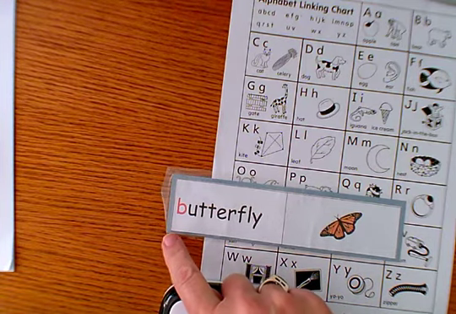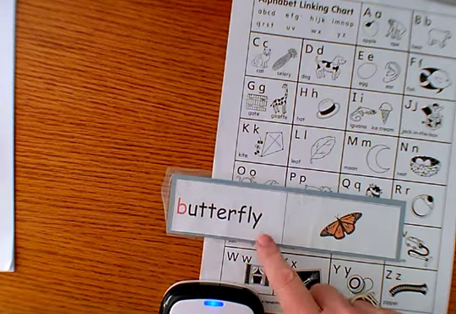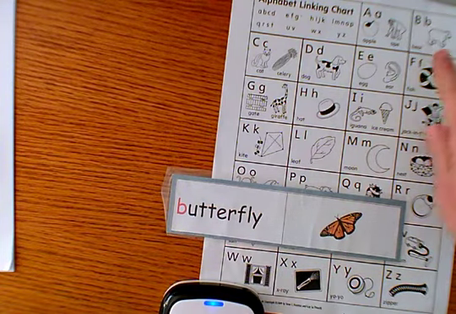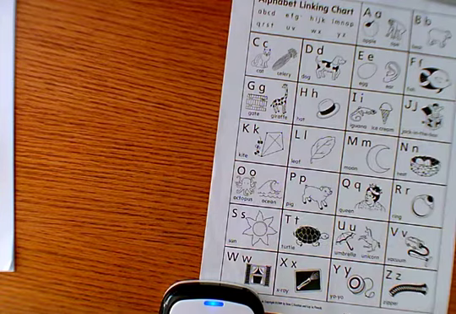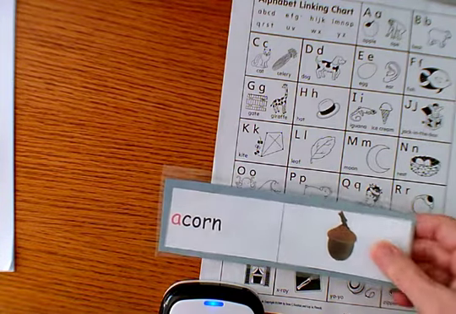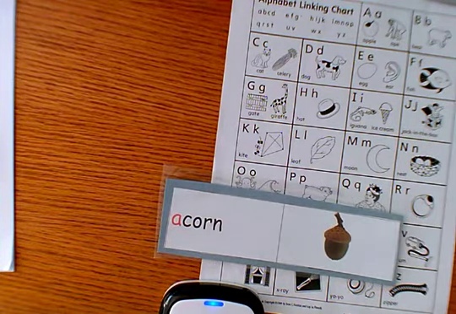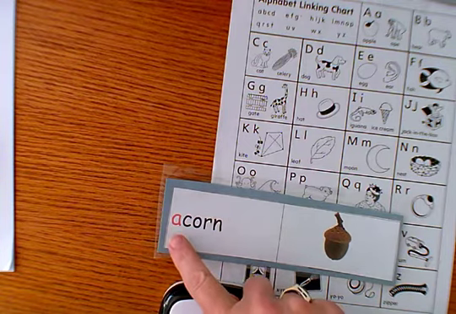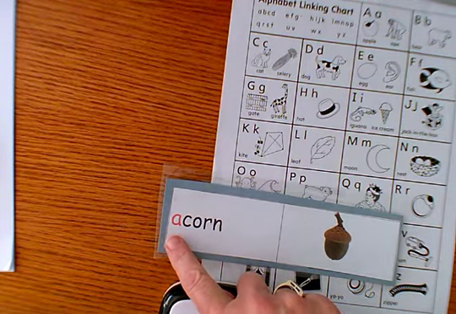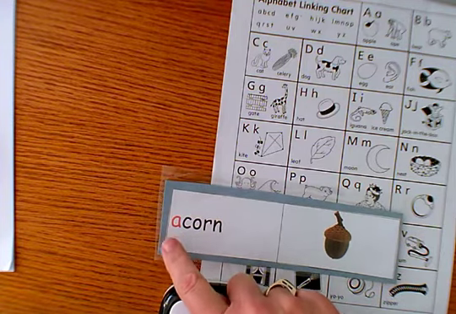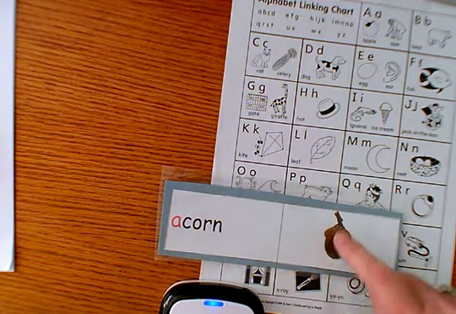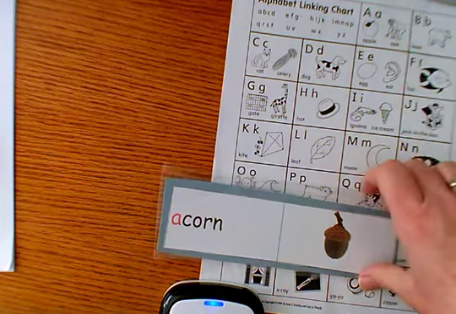What begins with B? This is an acorn. Big, little. What begins with A?